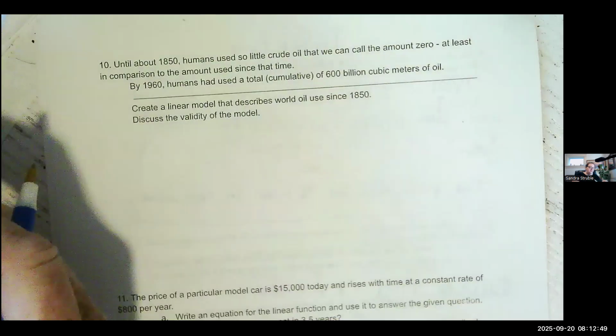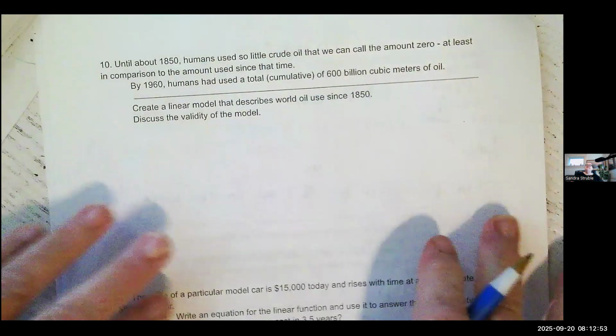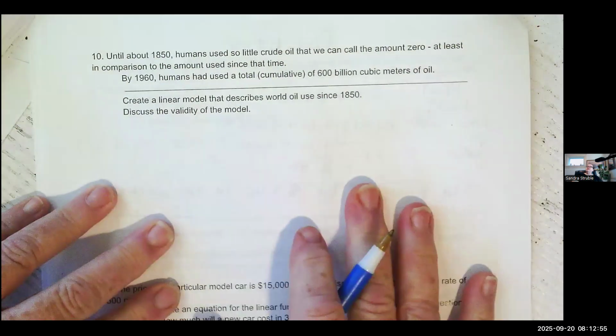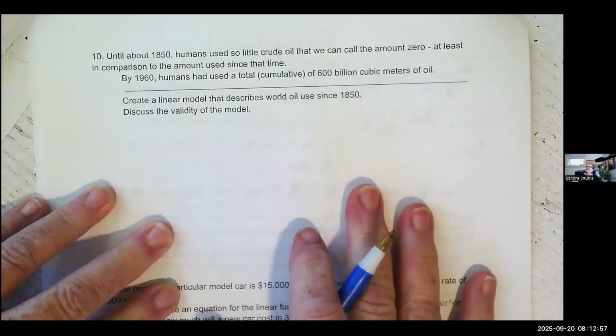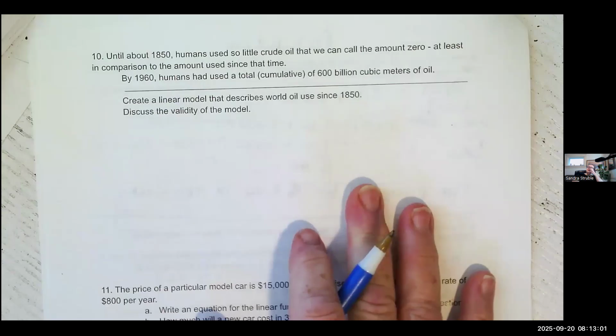Next victim. Oh, these are fun. I like the validity ones. Great. Until about 1850, humans used so little crude oil that we can call the amount zero, at least in comparison to the amount used since that time. By 1960, humans had used a total, cumulative, of 600 billion cubic meters of oil. Create a linear model that describes world use since 1850. Discuss the validity of the model.